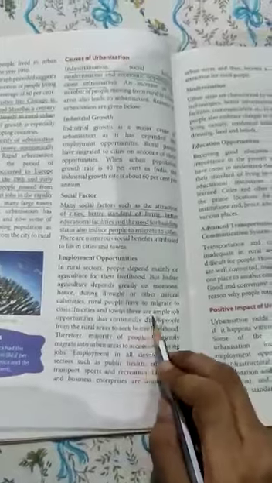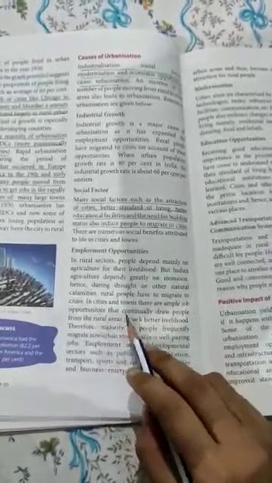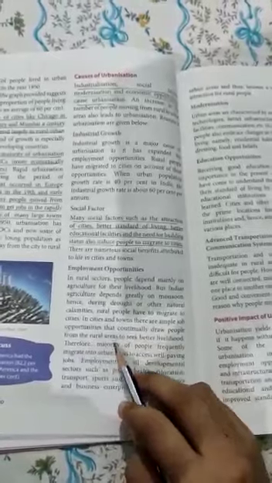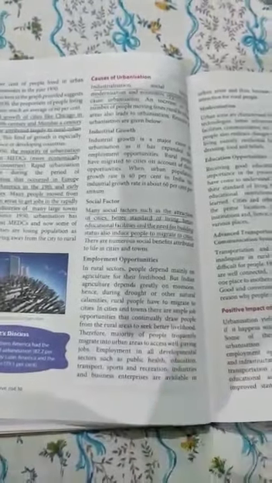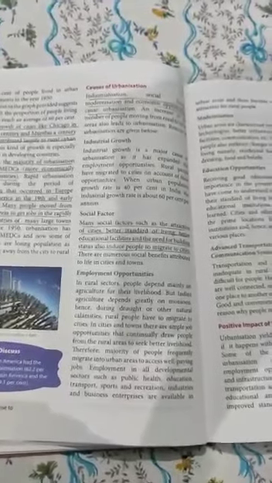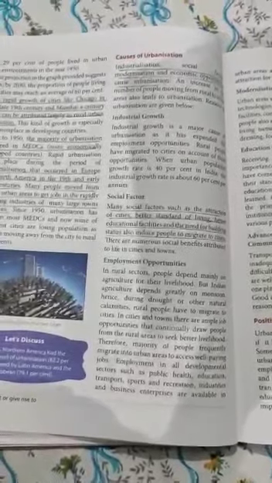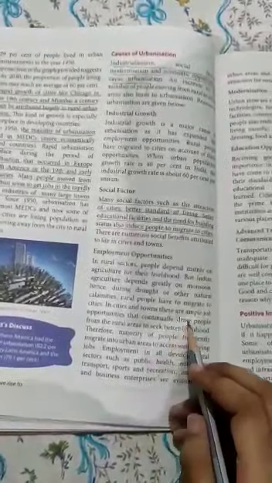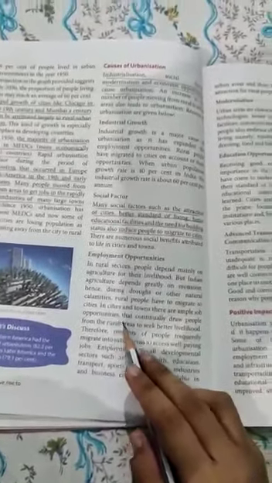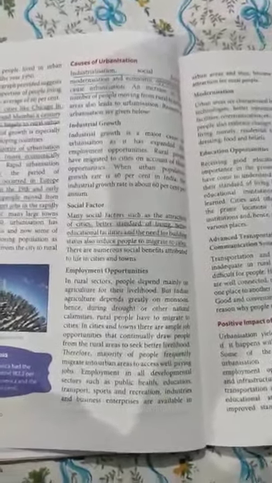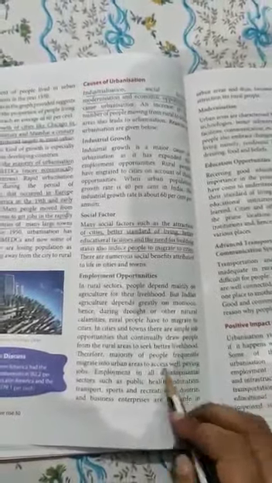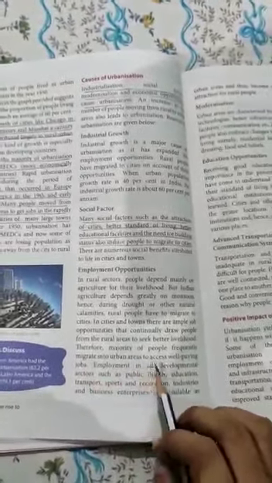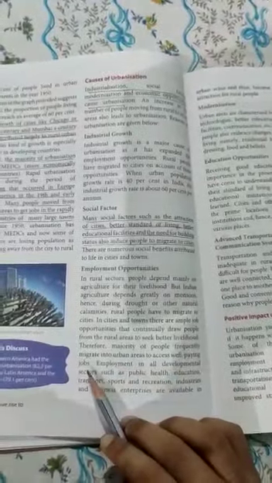In cities and towns, there are ample job opportunities that continually draw people from the rural areas to seek better livelihood. So, in case of natural disasters such as floods or famine, the people from the rural areas migrate to cities to find jobs to support themselves. Therefore, the majority of people frequently migrate into urban areas to access well-paying jobs.